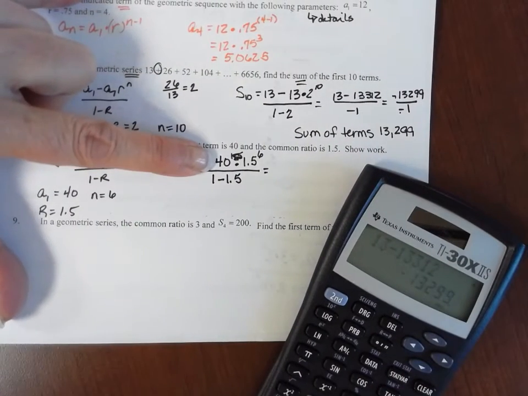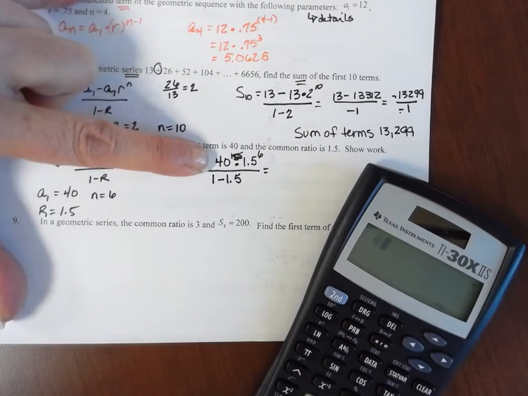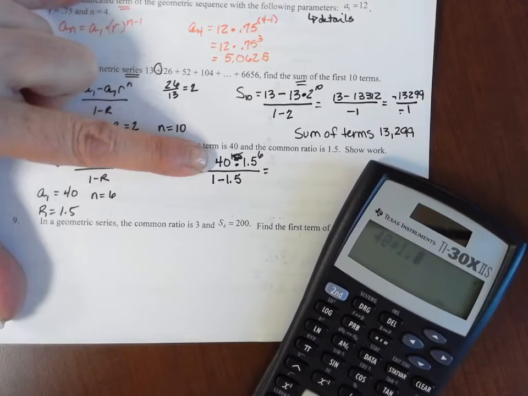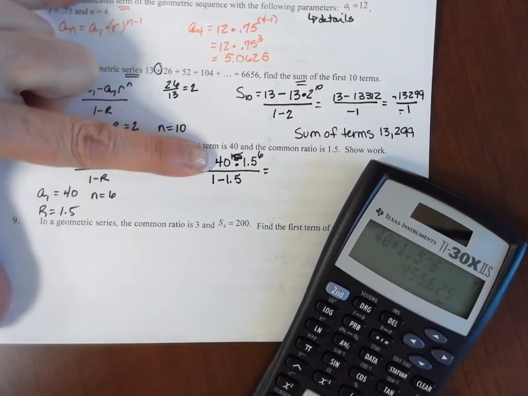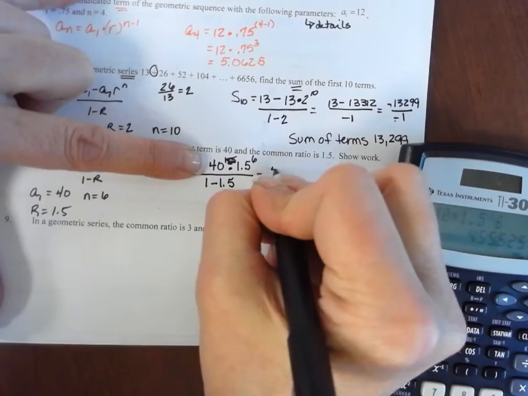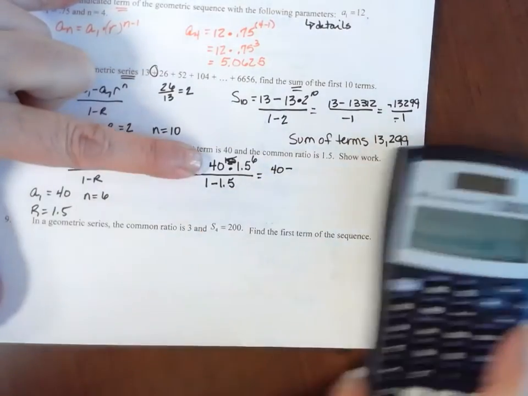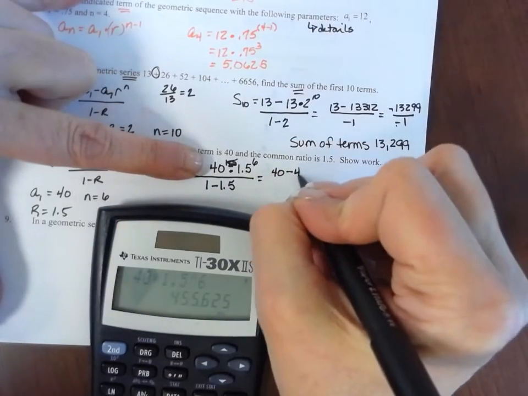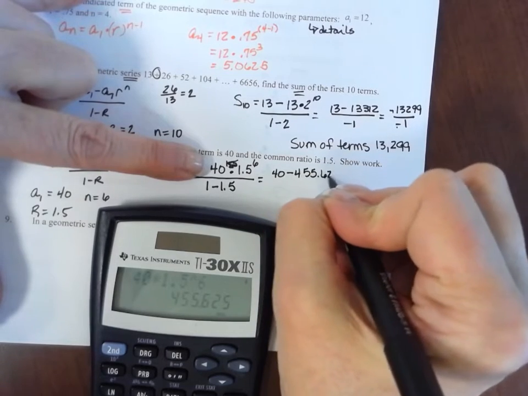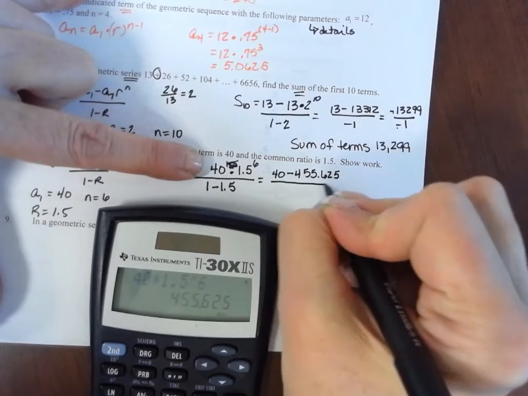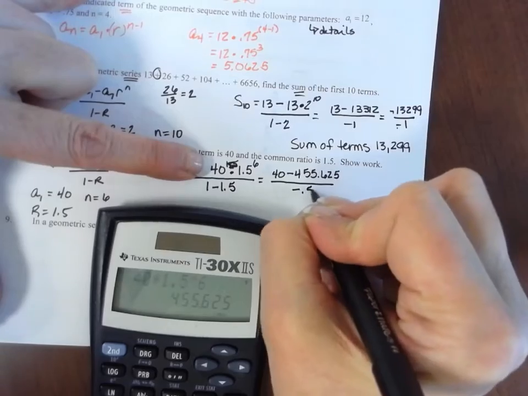All right, I'm going to do this first part. 40 times 1.5 to the 6th gives me 455.625, so 40 minus 455.625, and all over negative 0.5.